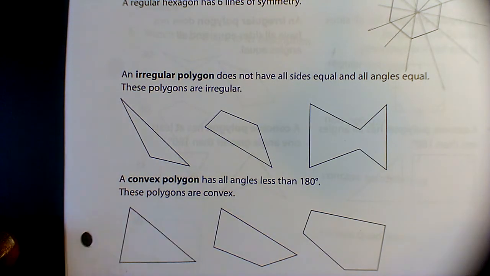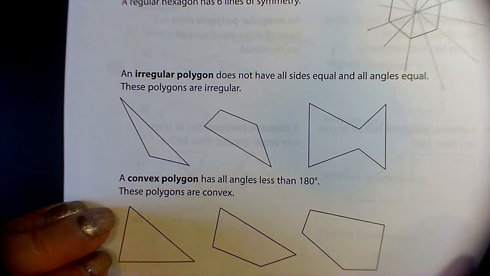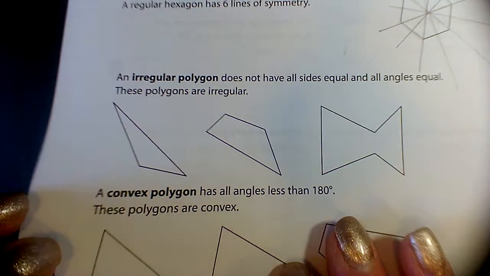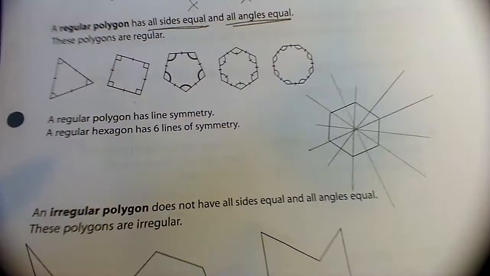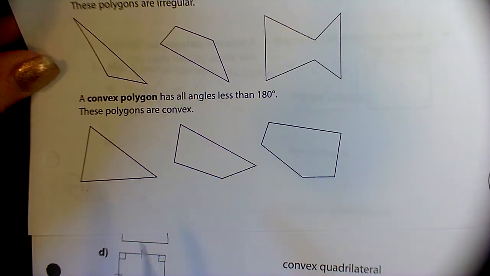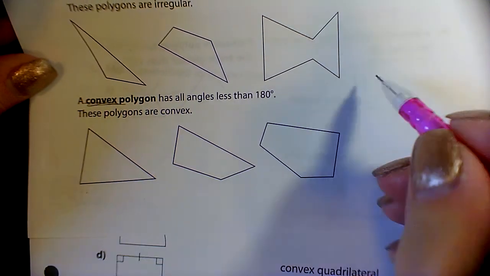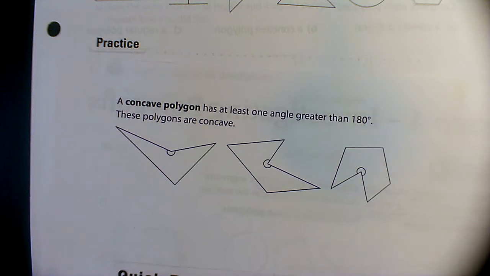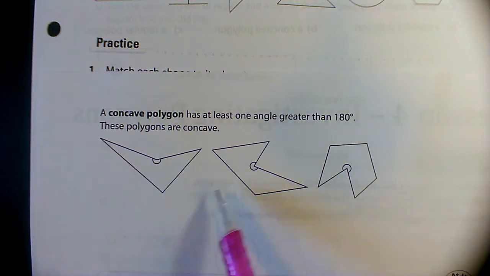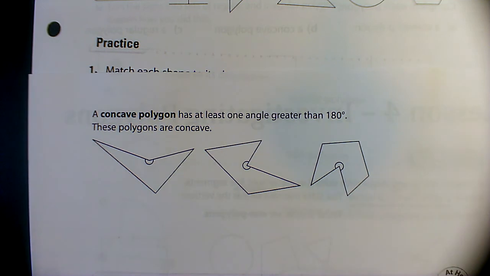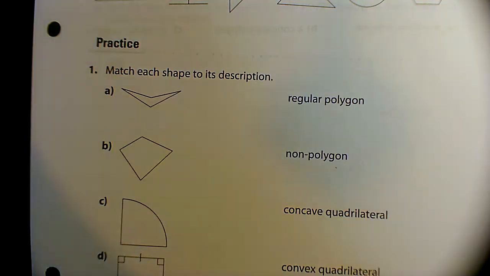Then we have what are called convex polygons, which have all angles less than 180 degrees. Unfortunately, one half of it is on one page and one half is on the next page. So we have convex, and then we have what's called concave. This is where we have an angle that's kind of bumped in, greater than 180 degrees. But I have an easy way to figure out whether it is convex or concave.